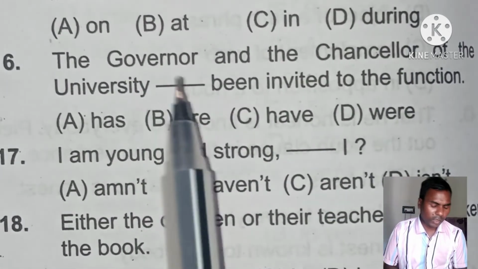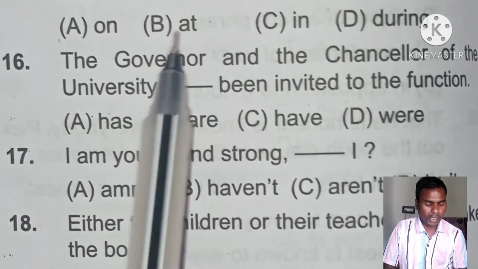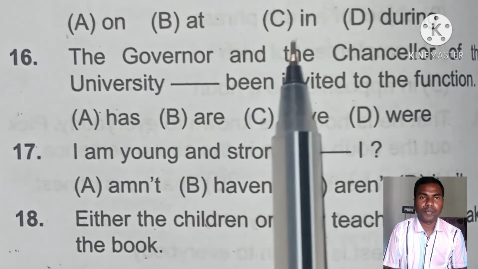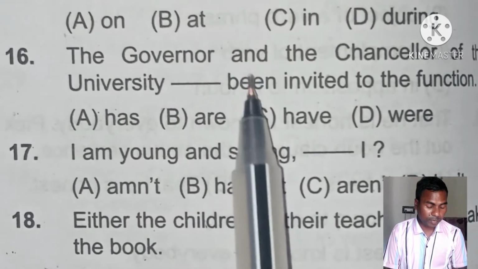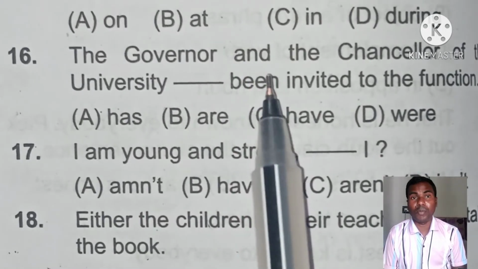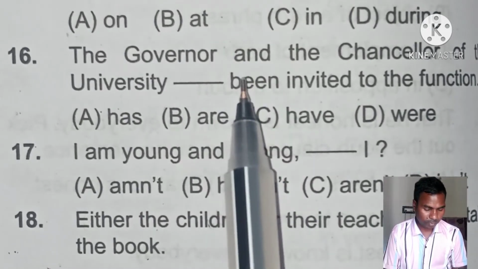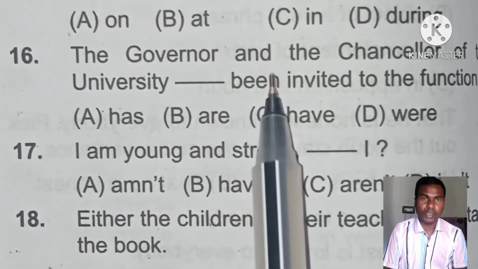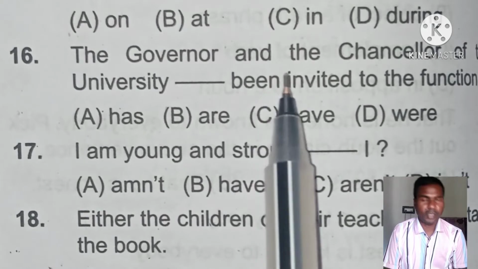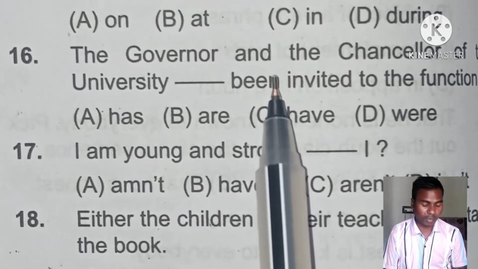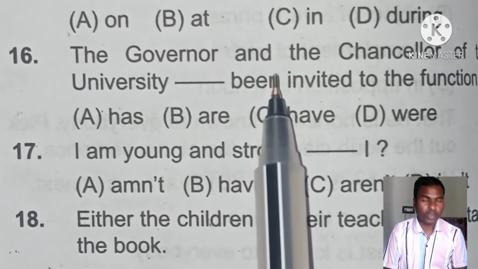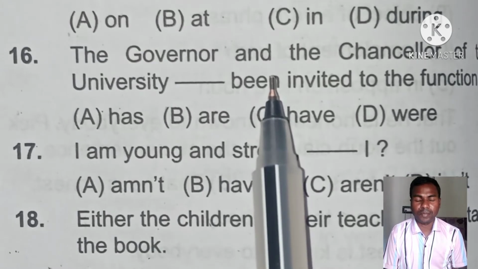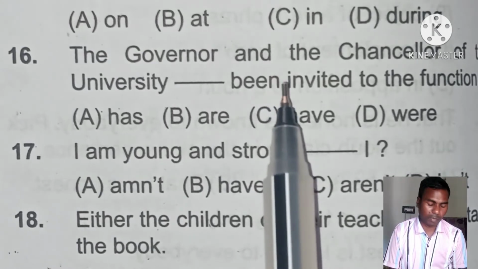Remember, when you are combining two nouns with and, 99% of the time it is plural. But in some cases it will not be used that way, like food and curry, sorrow and suffering, where you will use the singular form of the verb.